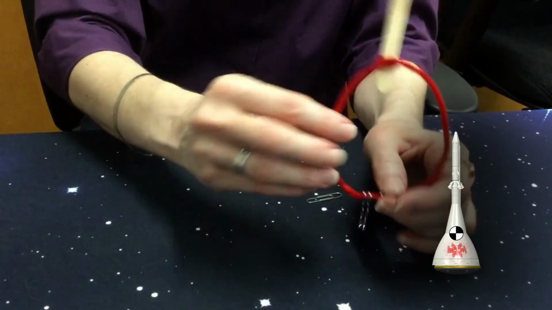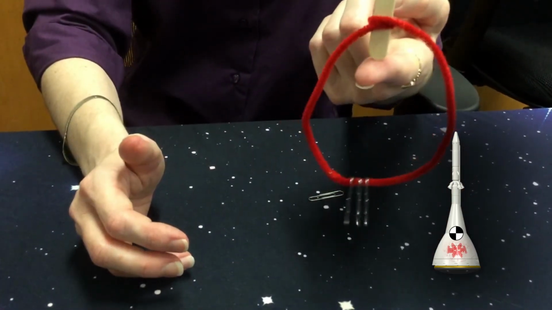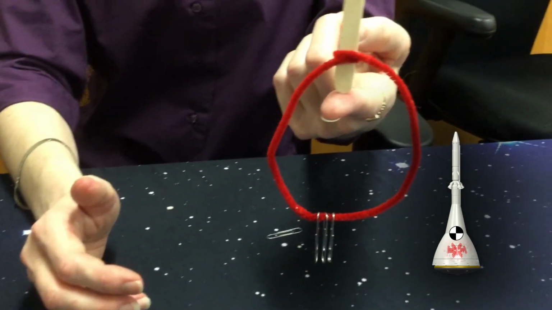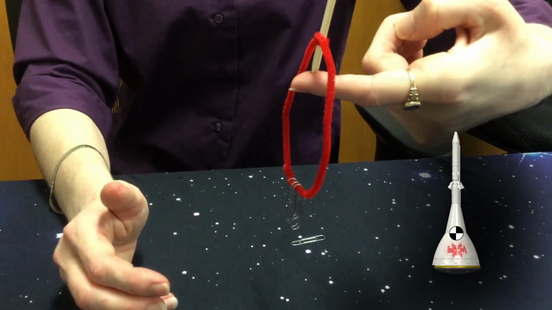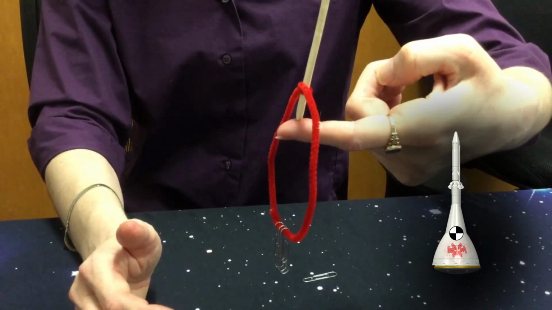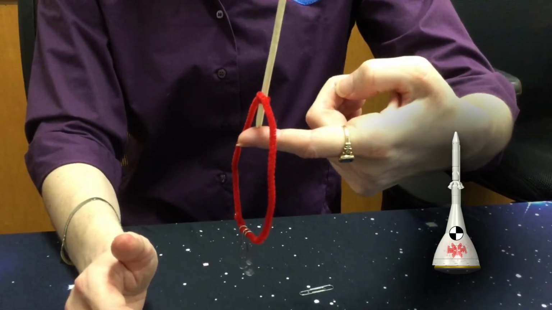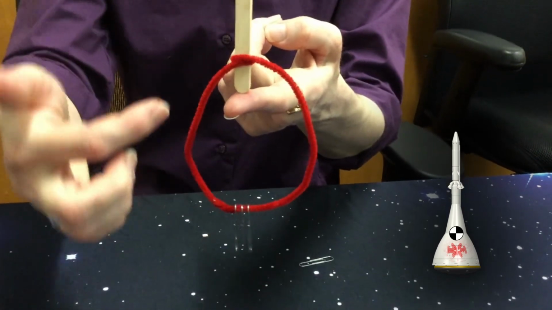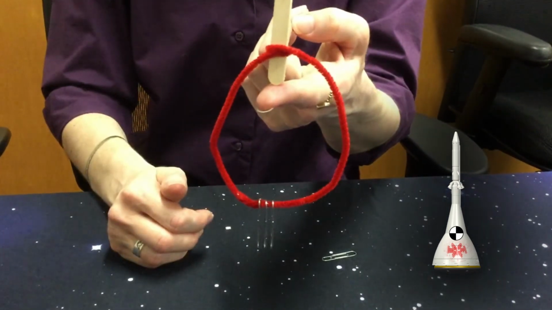So I'm going to go ahead and do that. At this point, this is what you're after. You want to make sure that it balances roughly straight up and down. Now you may have some students say, well, it's not straight up and down, and that's okay for 2 reasons. One, most students are going to have maybe not a symmetrical shape on either side of the craft stick.